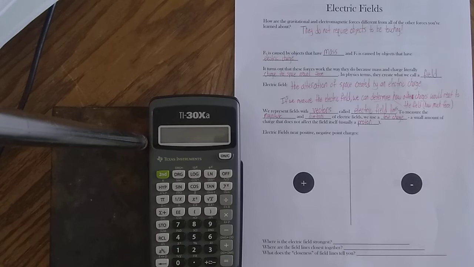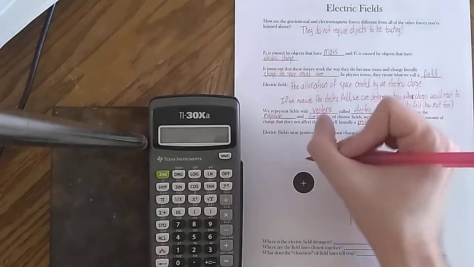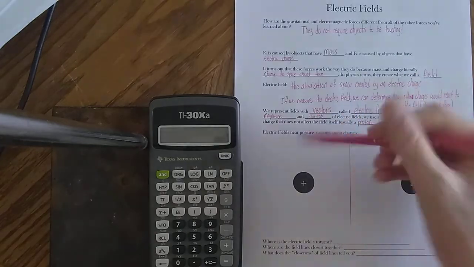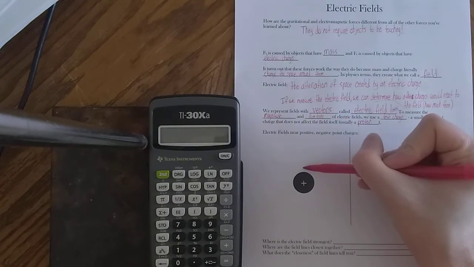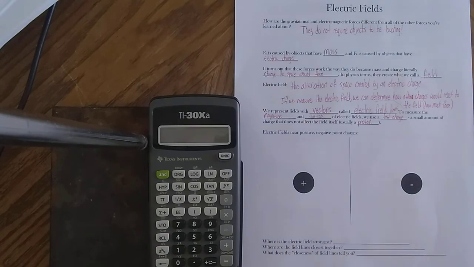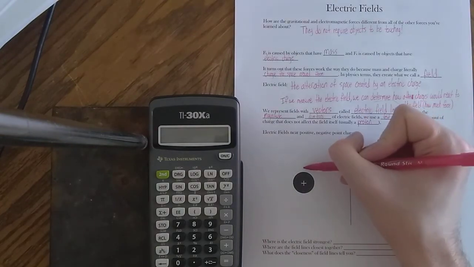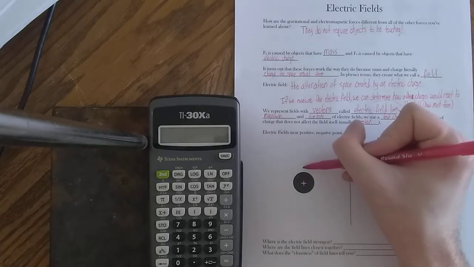So I'm going to show you, for very simple charge distributions, how an electric field would look. Electric fields near positive and negative point charges. These are two different examples. Here's how you use the idea of a test charge to figure out what the electric field would look like. Here's a positive test charge. Imagine we were to put a little proton right here. In which way would that proton experience a force? You have a giant positive charge right here and a little tiny proton right here. Those two are going to repel. The proton is going to experience a force upwards.